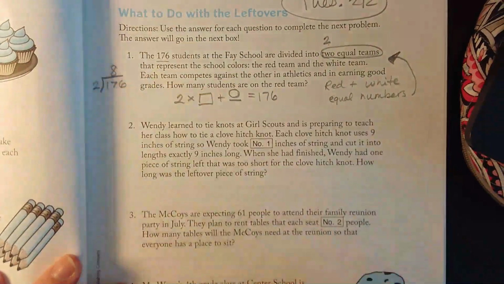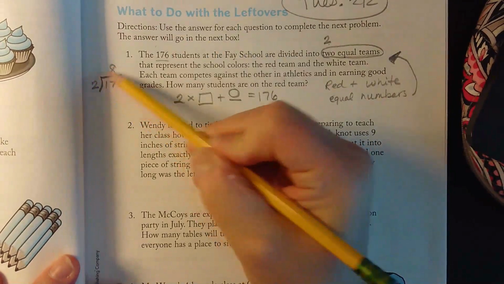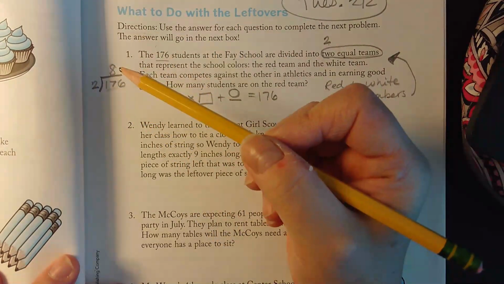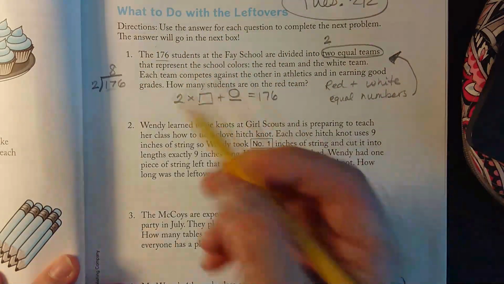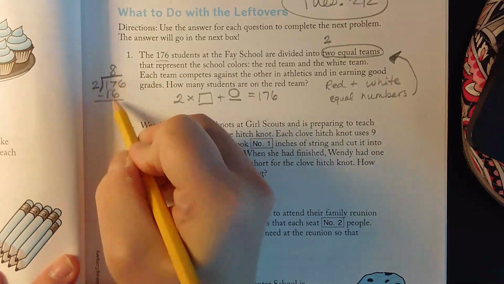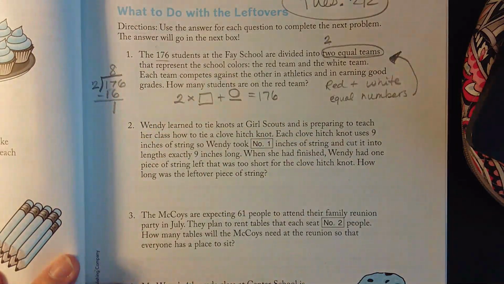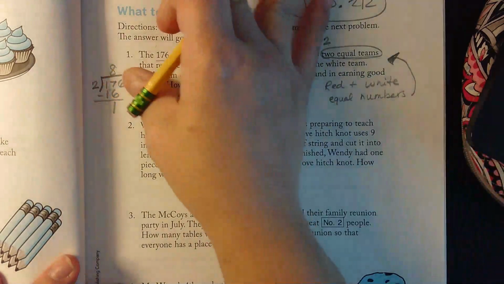I'm going to put that 8 right there, because the 8 is going into 17. It's not going into just 1. So now we need to think, we know 2 times 8 is 16. So our 16 is going to go here, and then our remainder is going to be here. Now don't get confused. This is still the same type of thing with the near facts.